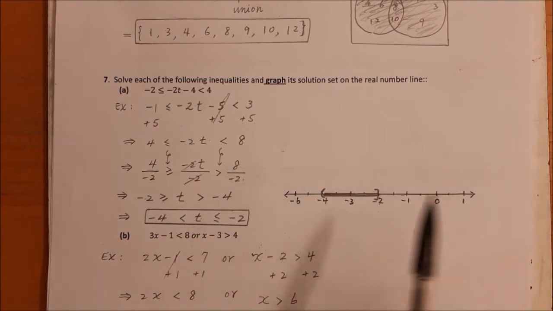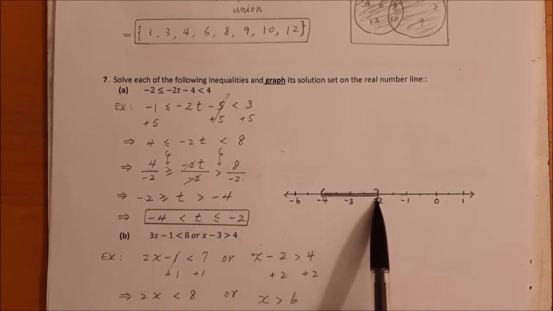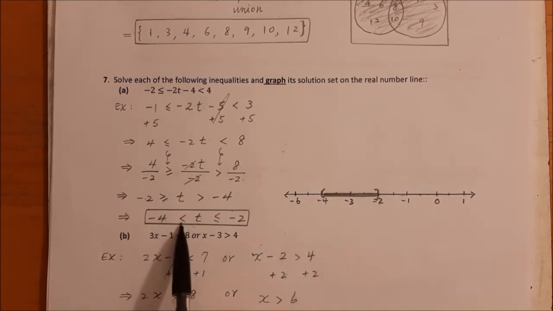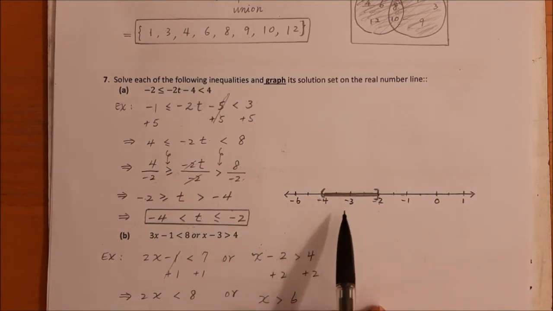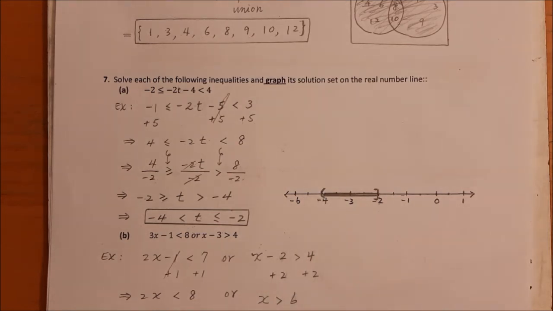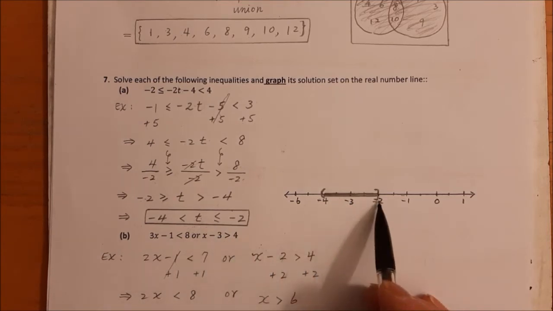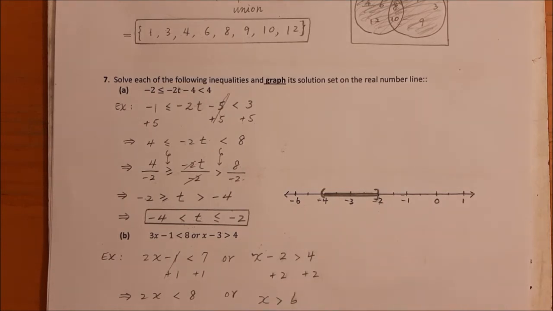And draw the graph. Find -4, and find -2, and between them shade. At -4, there's no equal, so it's not including the point -4. So use a parenthesis, open. And at -2 there is an equal, including -2. So at -2 use a bracket, closed. B.